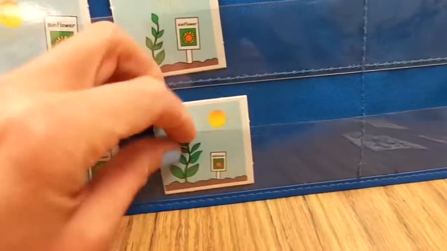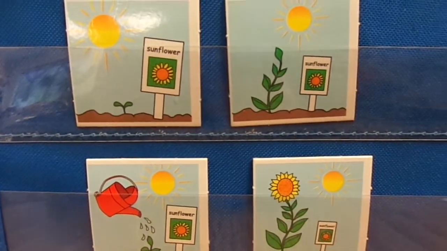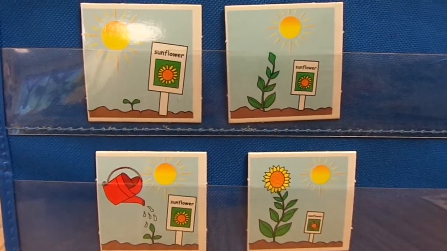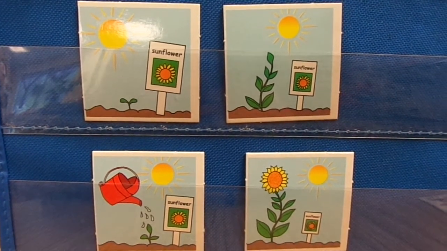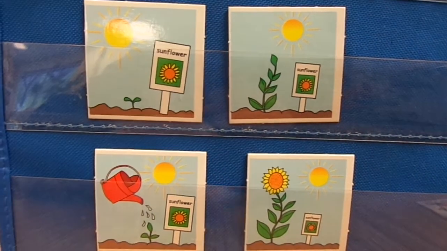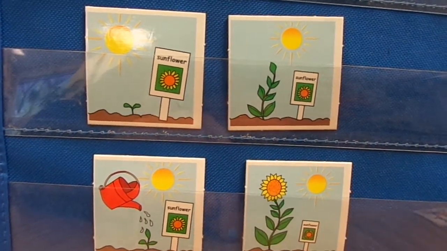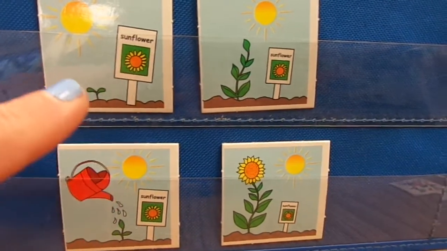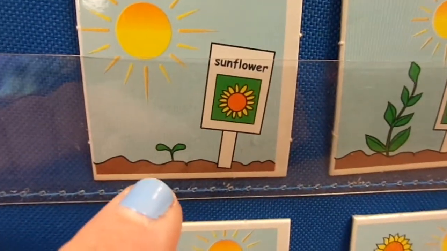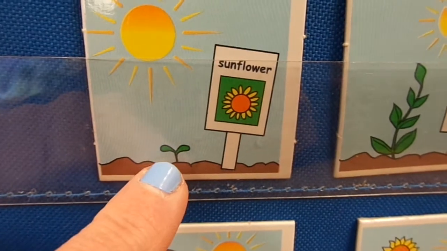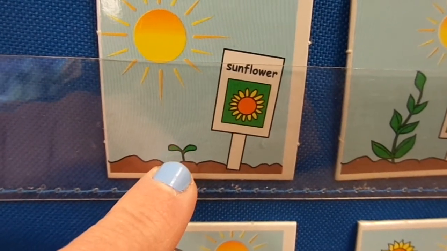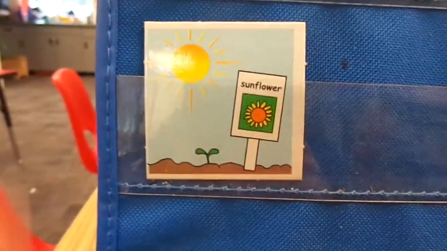Okay, friends, let's see. So which picture do you think is the first picture of the story? When you plant seeds, do you first get a flower? No. I think the first one is this card here, with just the little baby plant pushing out of the dirt. So let's put that for our first picture. Okay? Let's see if I turn this a little bit.